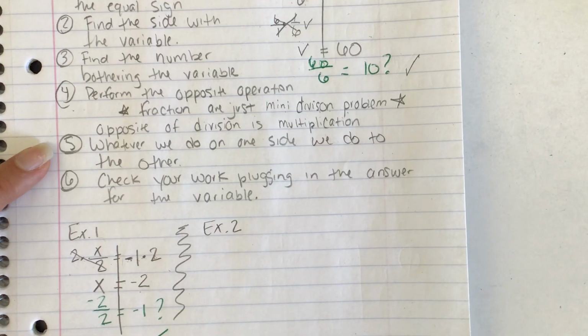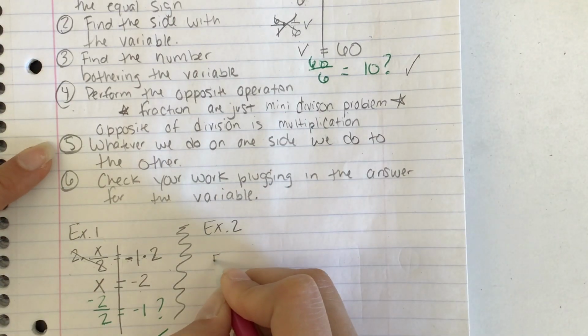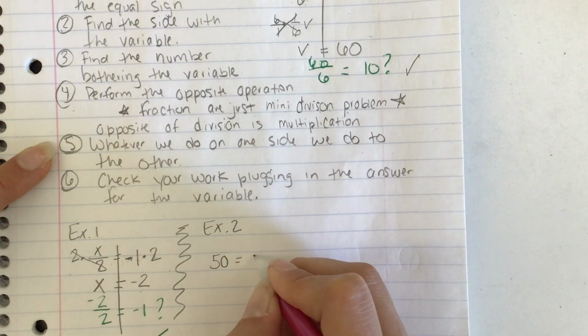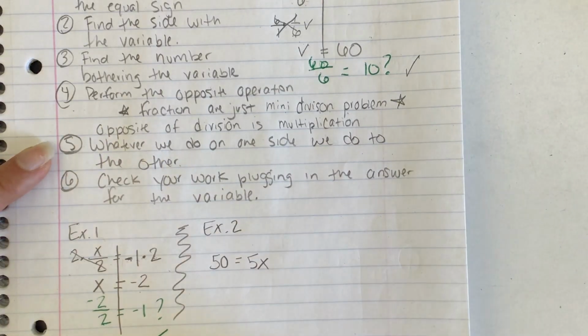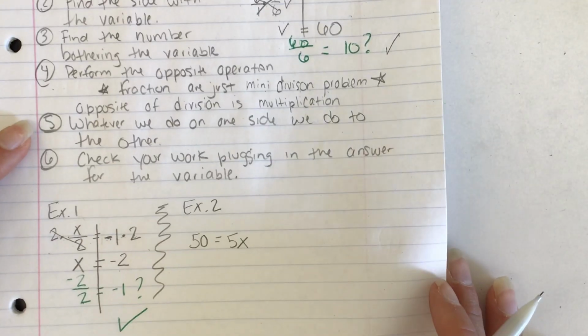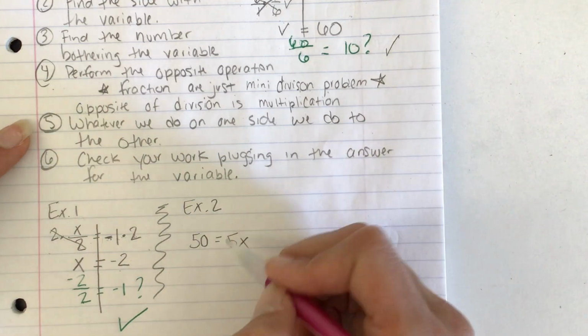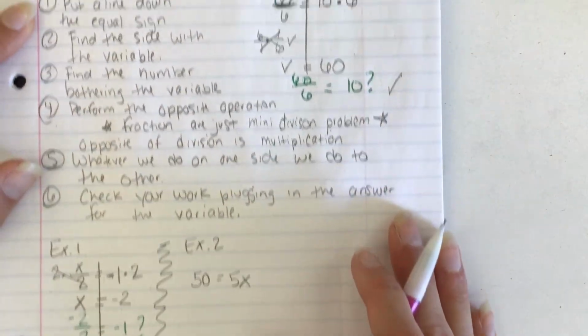If I have $50 is equal to 5x. You can also think to yourself, 5 times what number? Because remember, this is a multiplication because they're really, really close together. So we need to do the opposite. But let's start out with our steps.